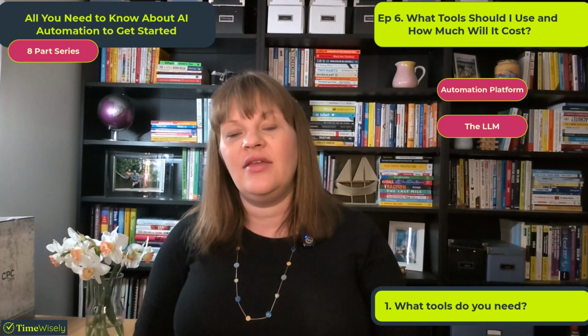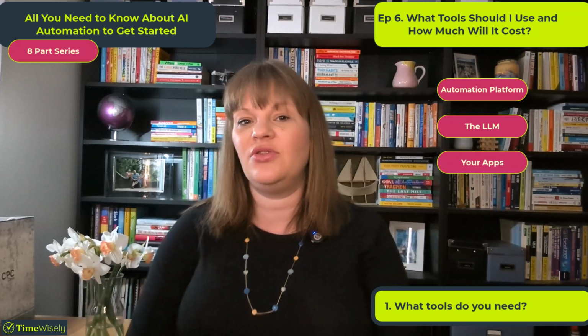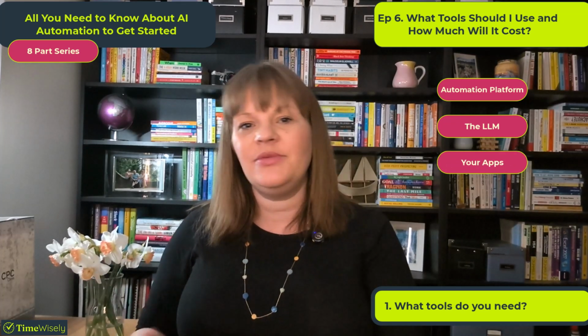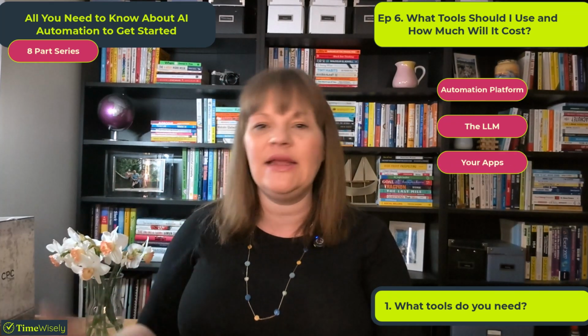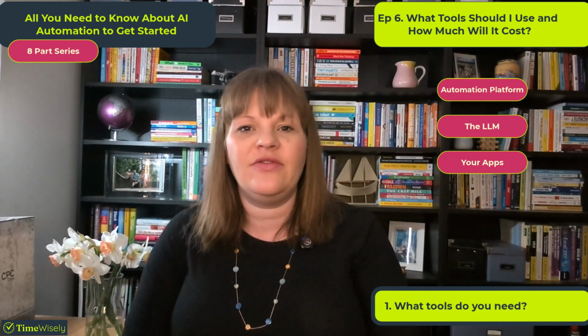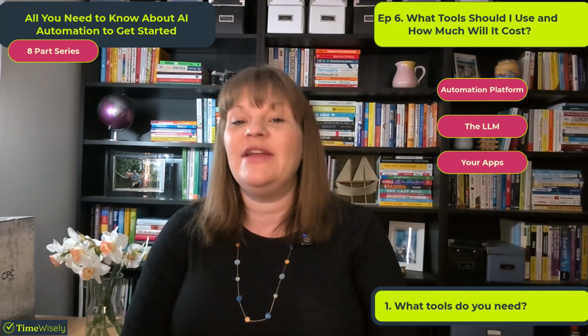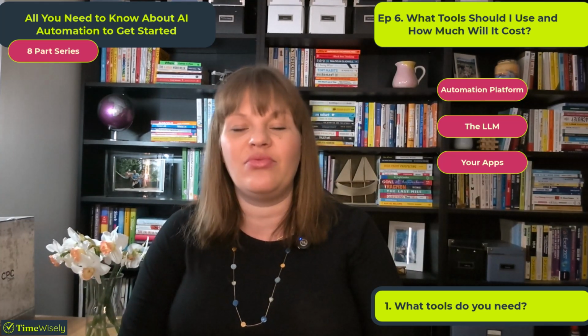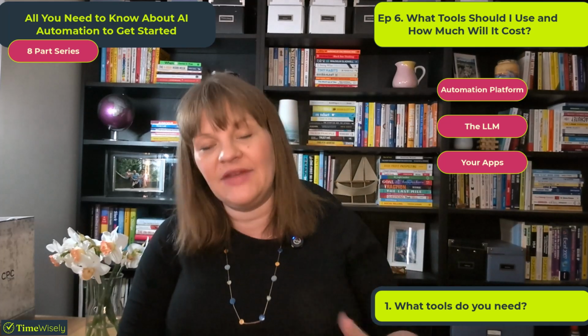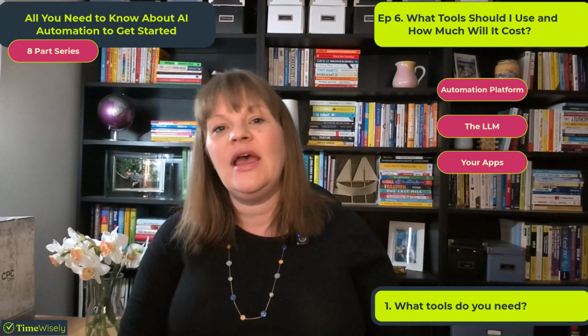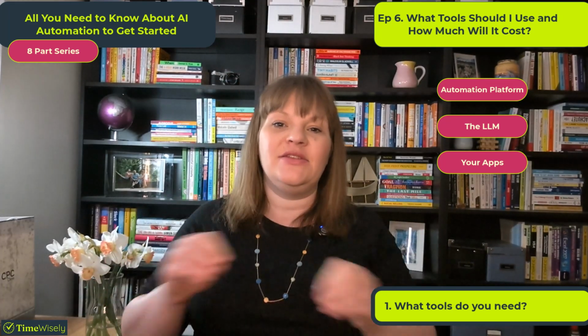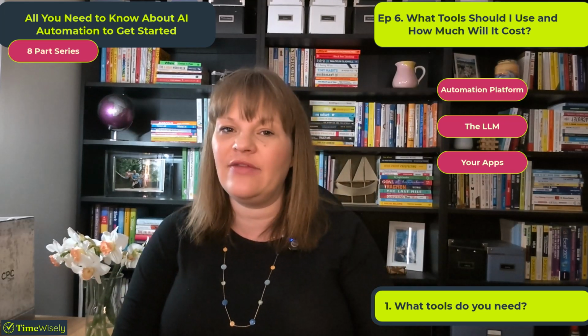Number three, the apps and software you already use. So think Gmail, HubSpot, Calendly, LinkedIn, Pipedrive. So the good news is you're likely already paying for these, so they won't add significant additional cost. And they become powerful when they're linked together by these automation platforms.